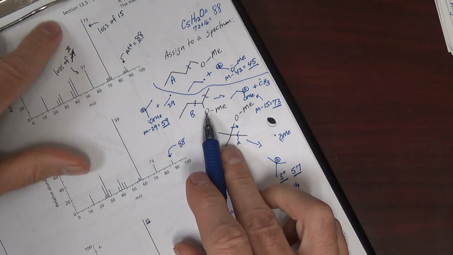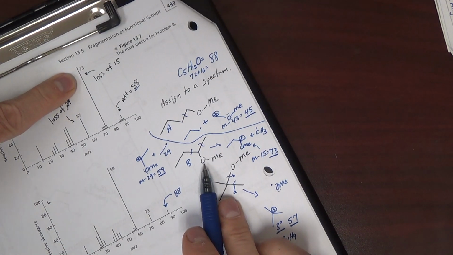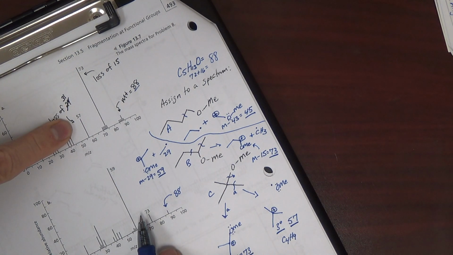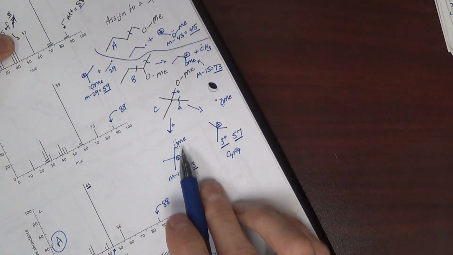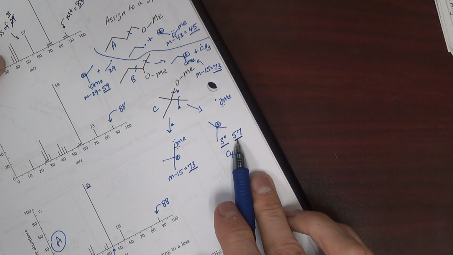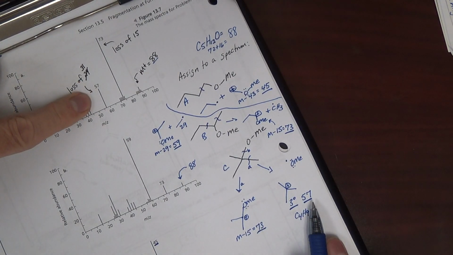But hold on, this spectrum up here also contains a 73. But it doesn't contain a 59. And if we look at the third compound, we predicted a 73 down here as well. We also predicted a 57, and the top spectrum shows a 57.